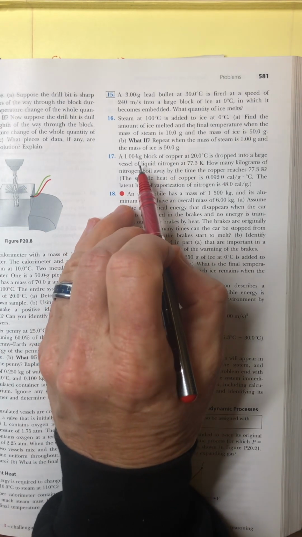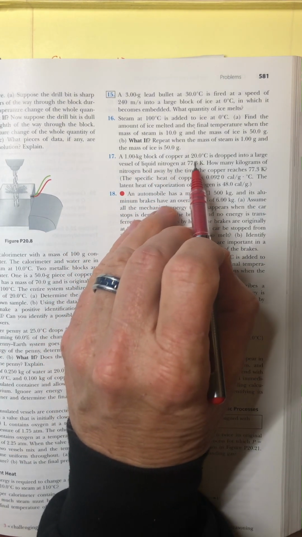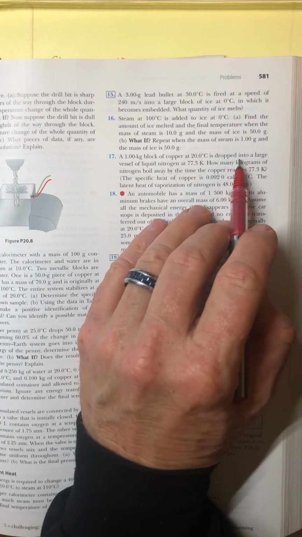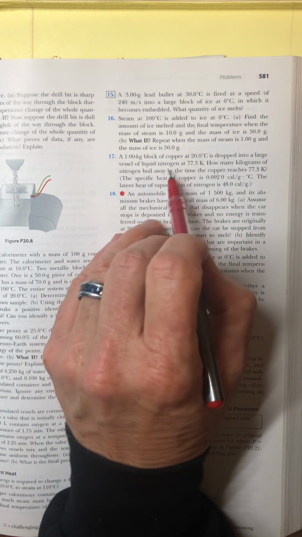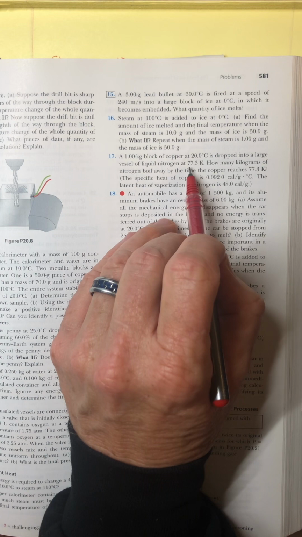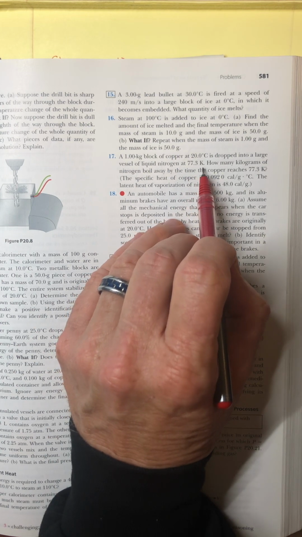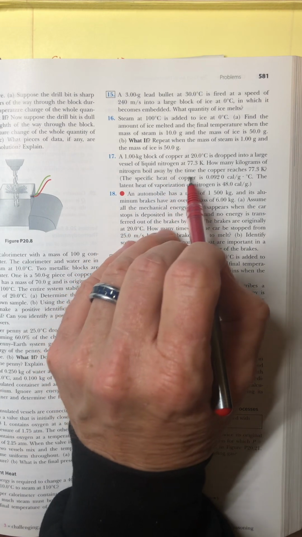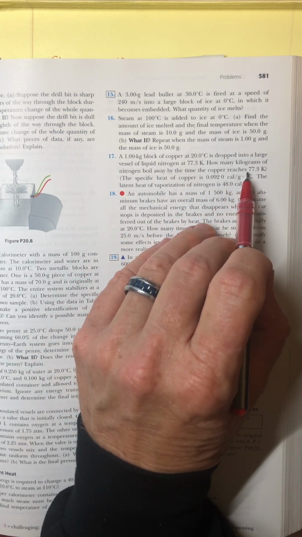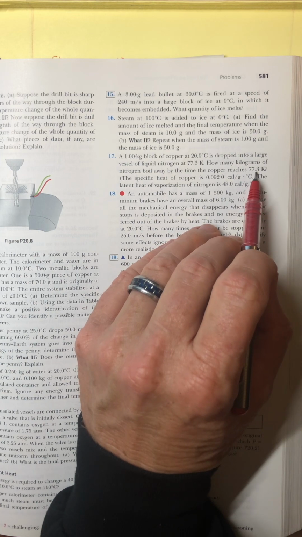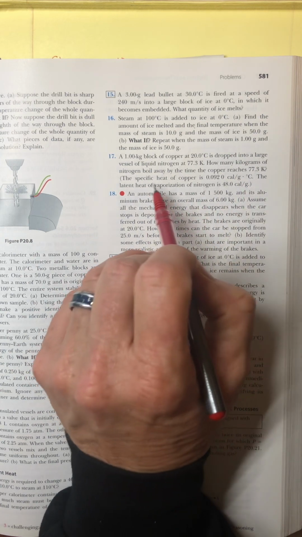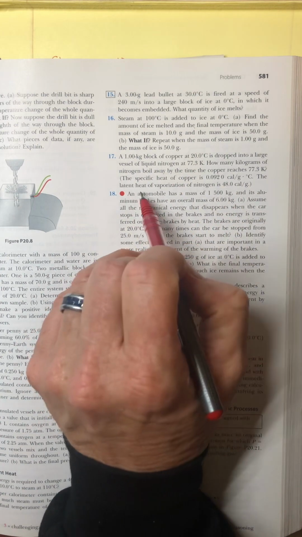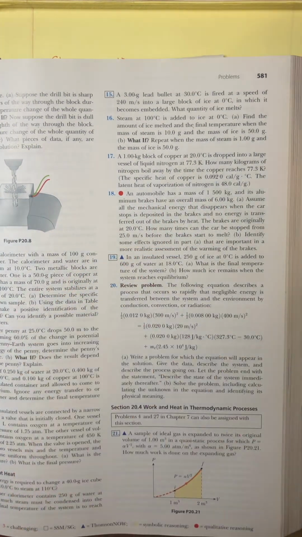And so 17 simply says this, that we have a 1 kilogram block of copper at 20 degrees Celsius, and it is dropped into a large vessel of liquid nitrogen that's at a temperature of 77.3 Kelvin. How many kilograms of liquid nitrogen boil away by the time the copper has cooled down to this 77.3 Kelvin? The specific heat of copper is, and the latent heat of vaporization of nitrogen is.